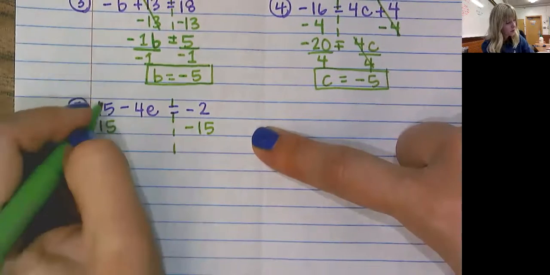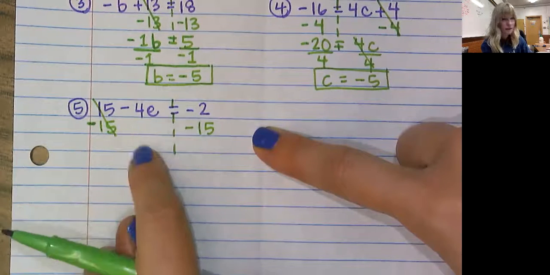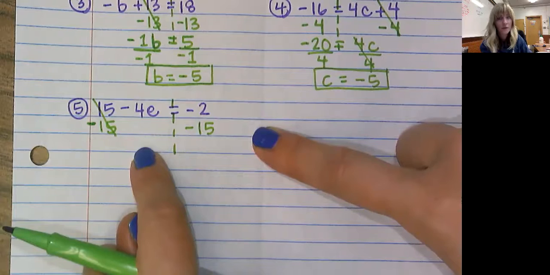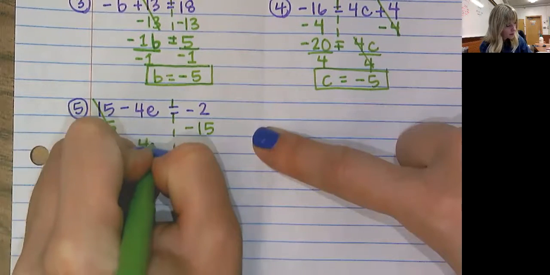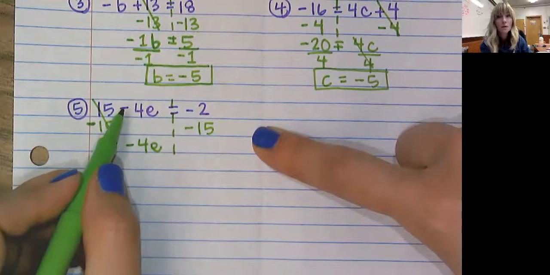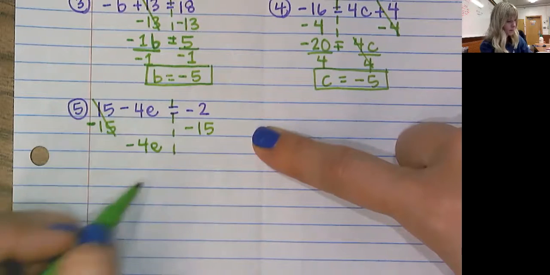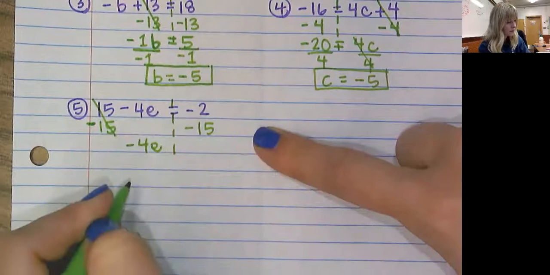So that turns to 0. Be really careful right here. This is a very common mistake, and we want to try and work this out today as we practice. I'm going to bring down what's left, and I'm going to remember that that negative belongs with the 4. So I need to keep it with the 4 as I bring my work down. Okay, so negative 4e, look at this over here, be careful.